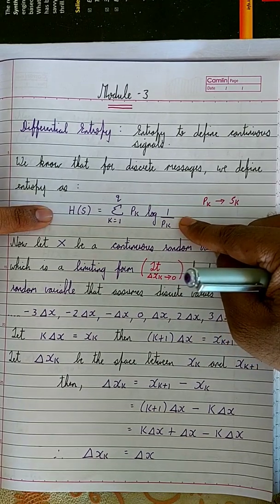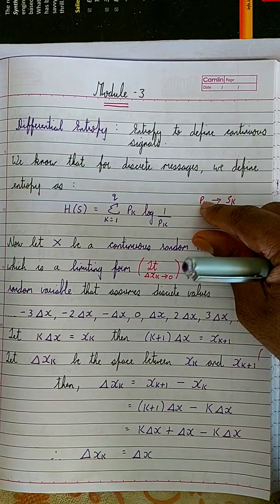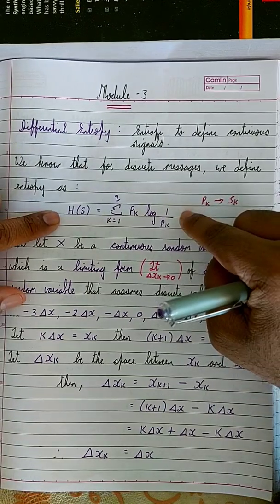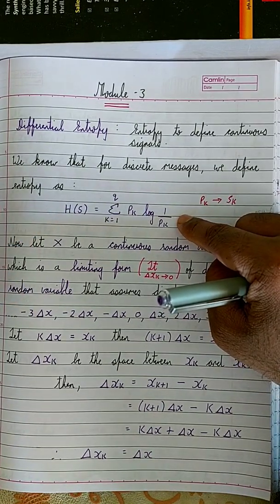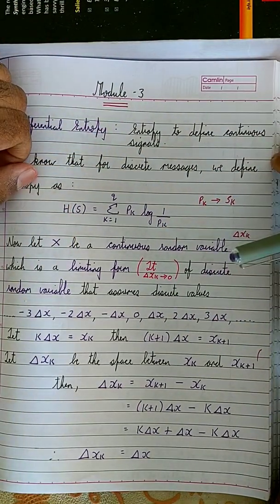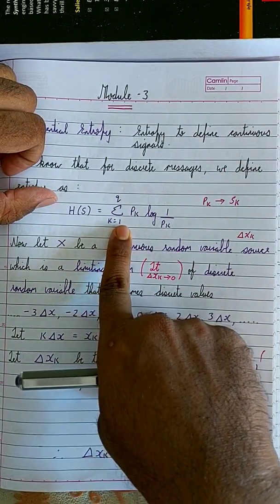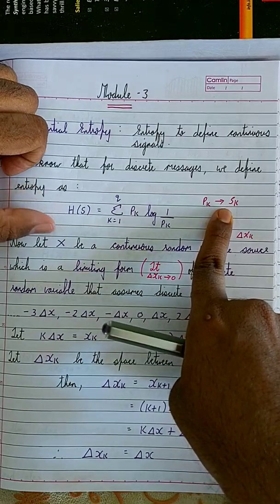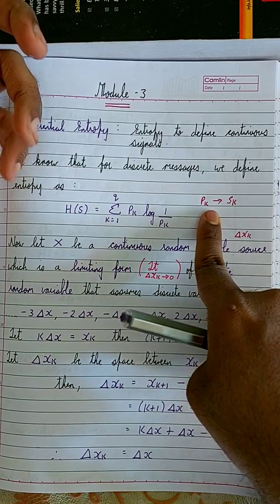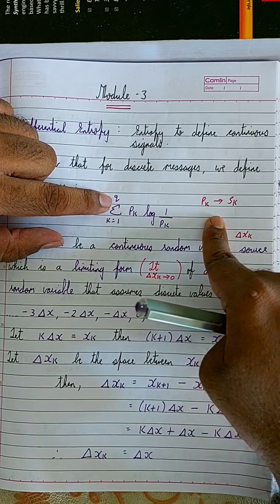So what I'm going to do is apply my continuous time concept in this equation. To apply this, you need to understand how to use this equation for continuous time signals. Since the number of messages is discrete, which means you can count them with your fingers, these are all discrete in nature, and the limit is up to q, where q is the total number of messages.